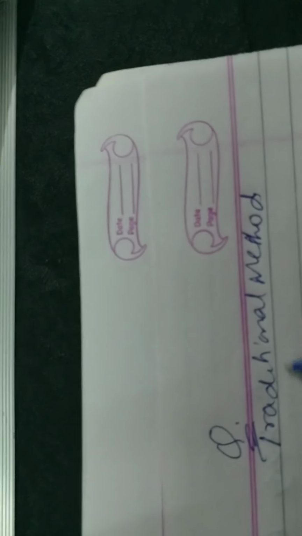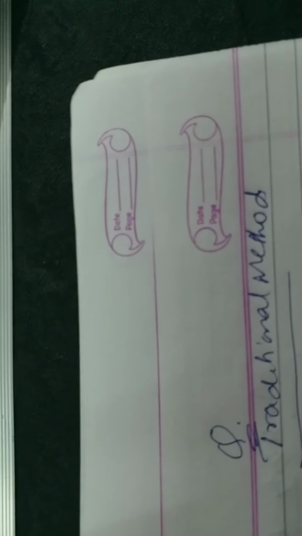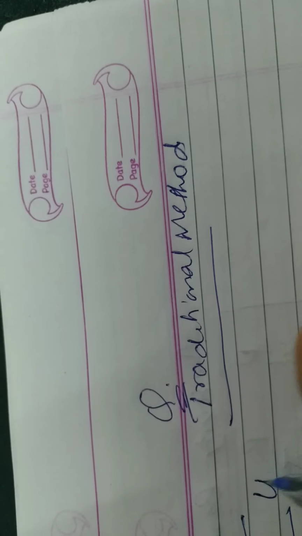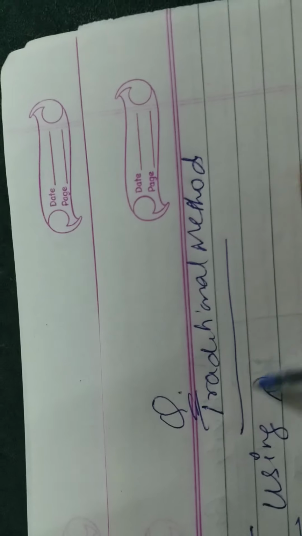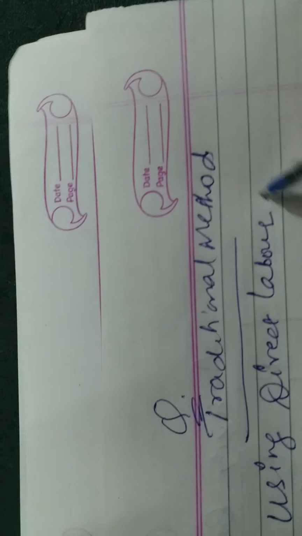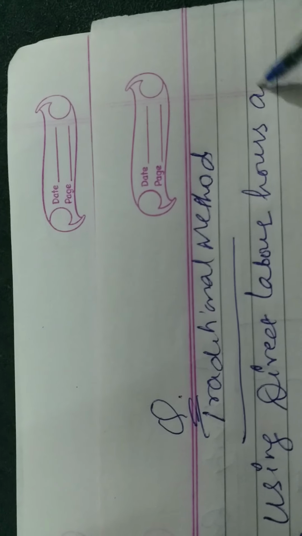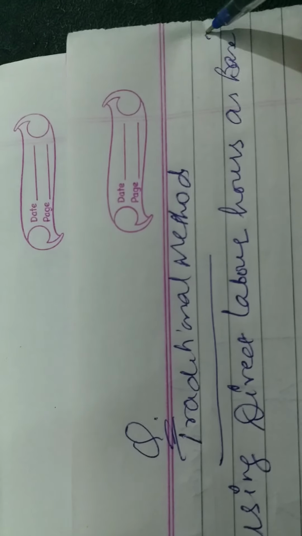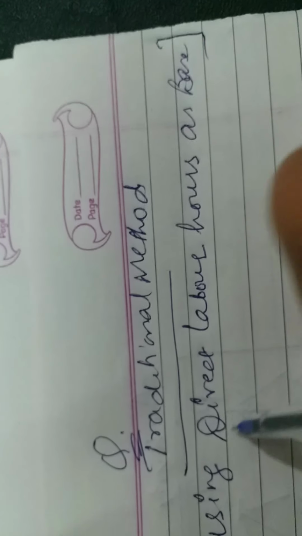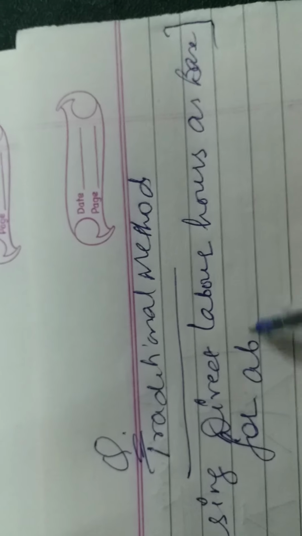So the traditional method, I'll be writing it over here, is using direct labor hours as base for absorption of overheads.